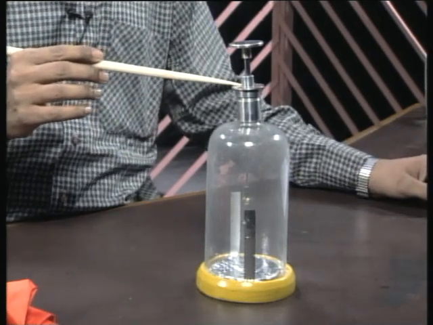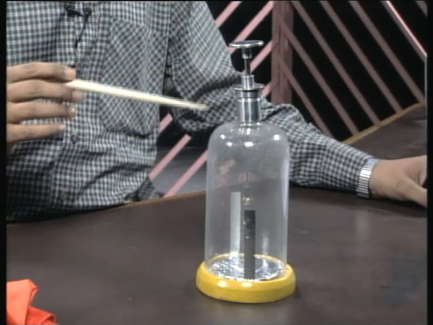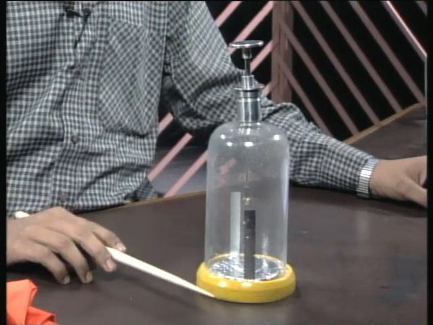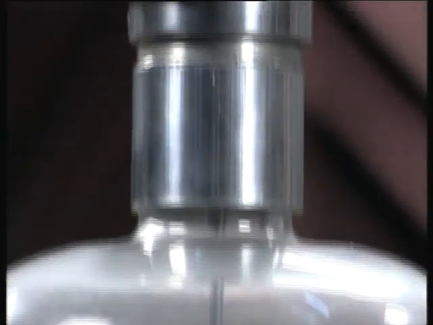When the electroscope is uncharged, the two leaves hang parallel and vertically downward because of their own weight, as shown here. Suppose now we touch the metal knob with a charged comb.